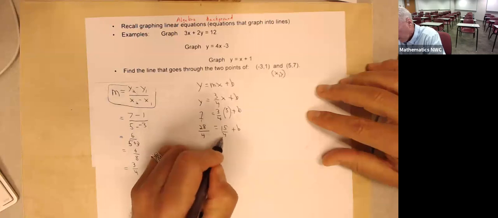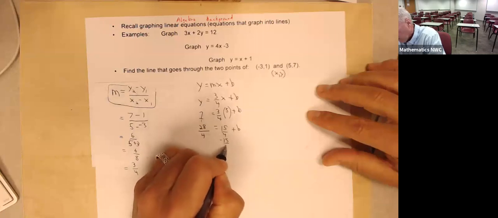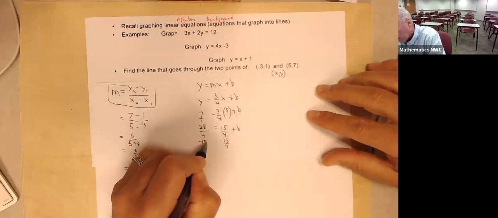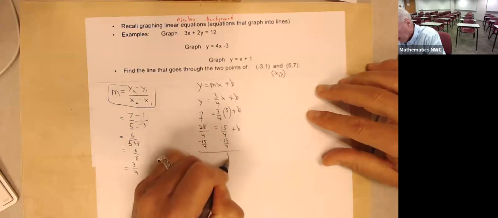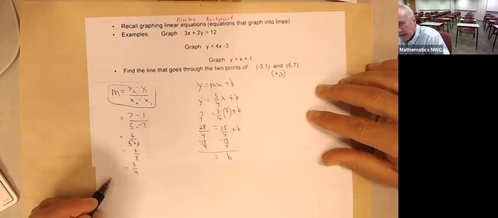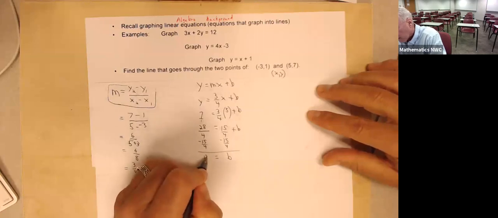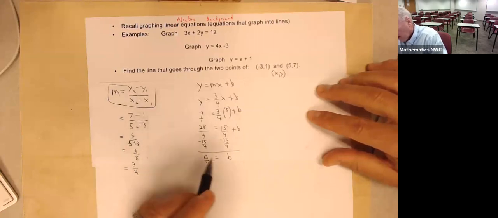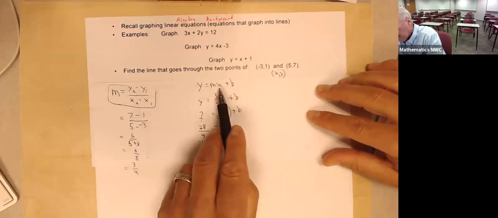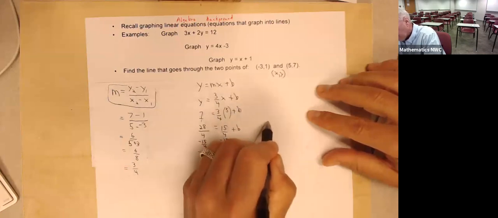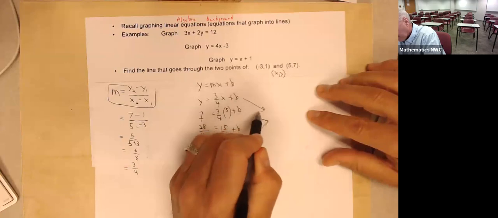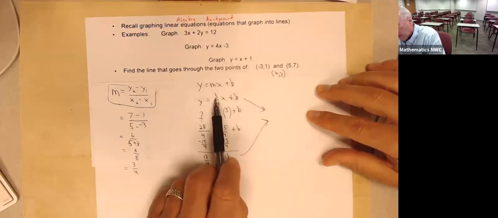Then I'm going to subtract 15/4 from both sides. And I get the b by itself. 28 minus 15 is 13/4. I found the b in my equation. I'm going to combine it now with the rest of it, the 3/4 x.